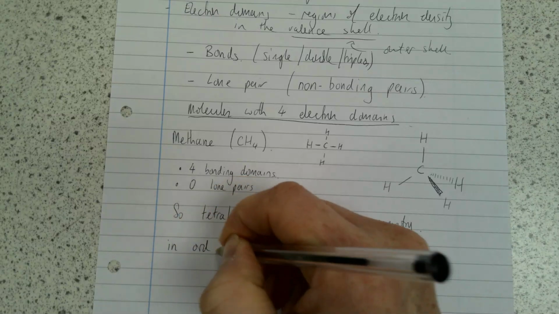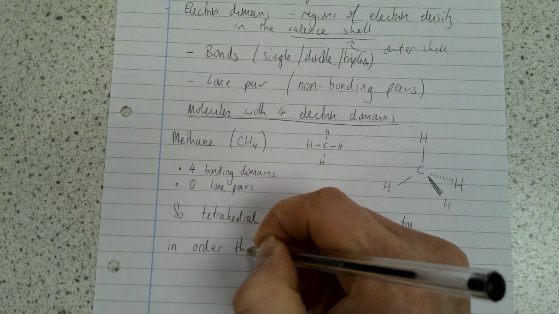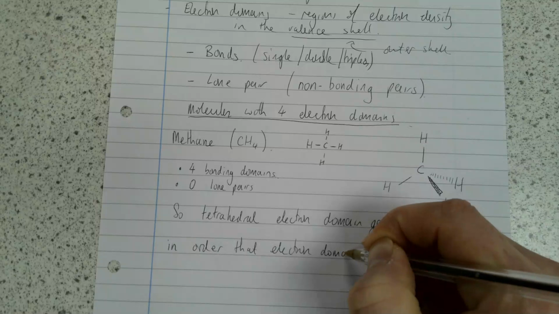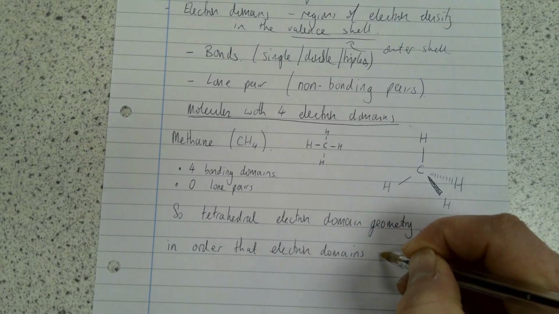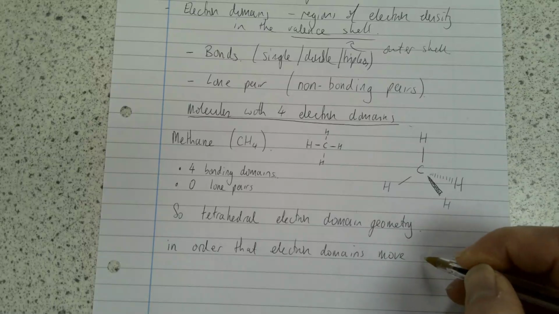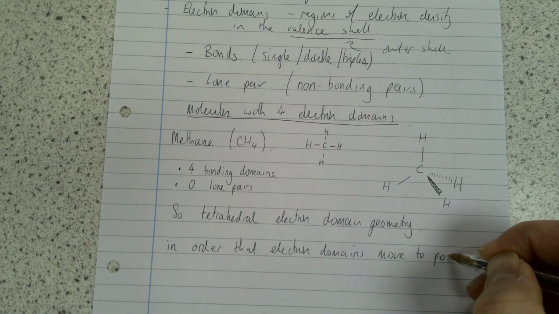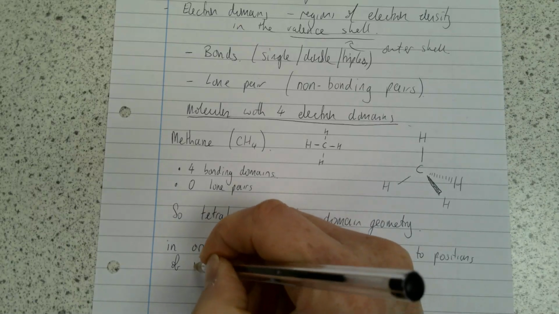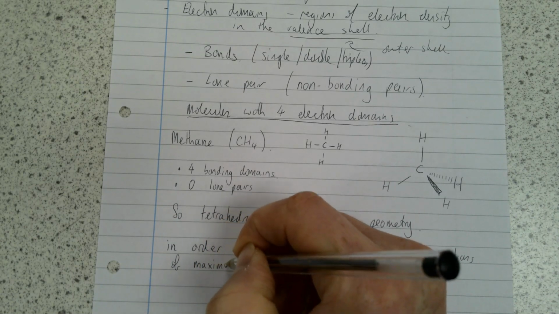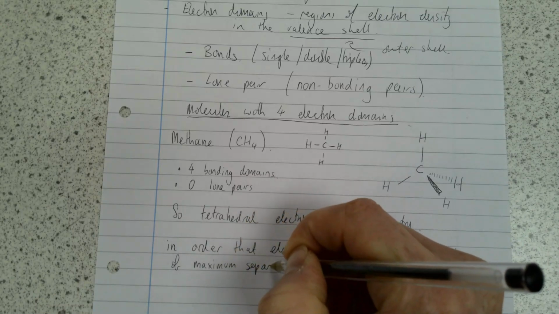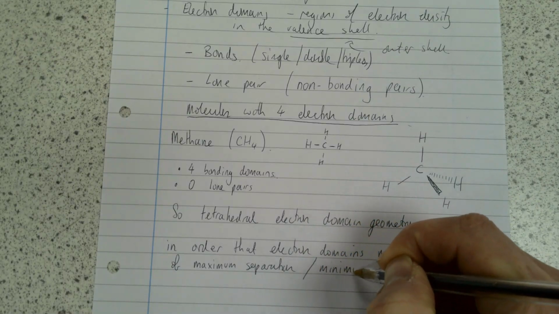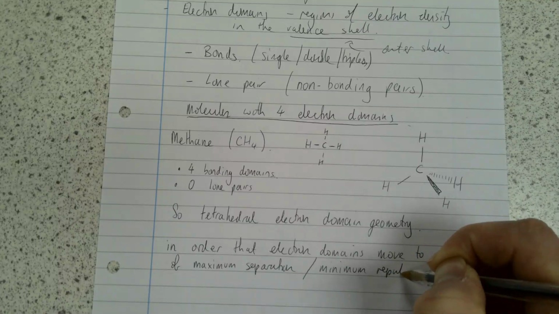In order that the electron domains move to positions of maximum separation or minimum repulsion.